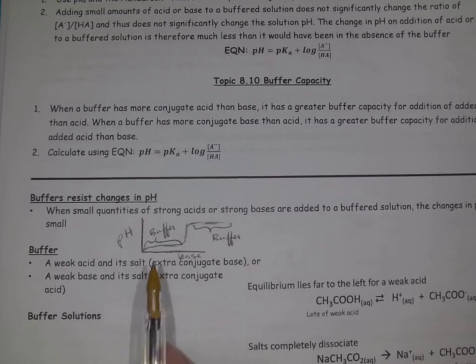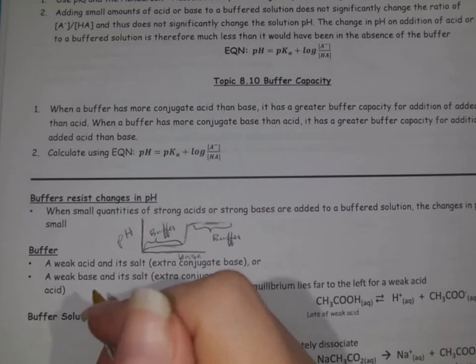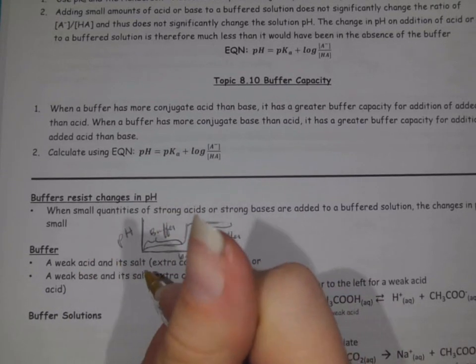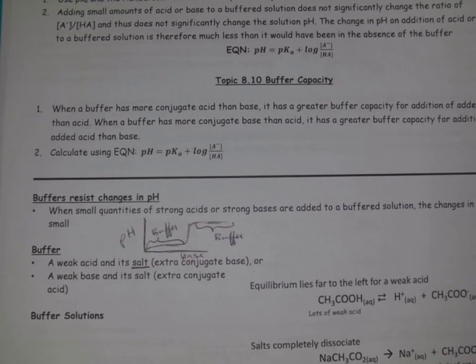And so there's something that's happening in this area. And the first thing is that we have an acid, and usually for a buffer solution, it's a weak acid. So buffers contain two things. They contain a weak acid, and then they contain the conjugate base of that acid. And that acid conjugate base is usually found in an ionic compound, in a salt.